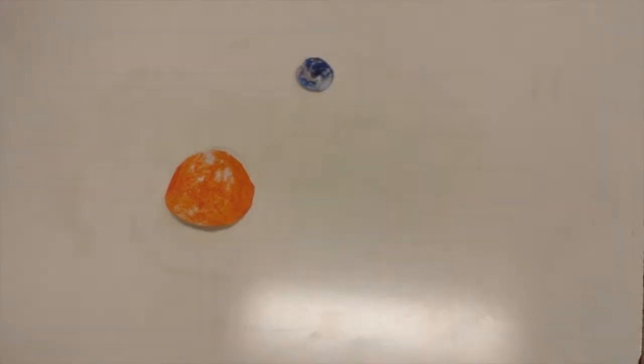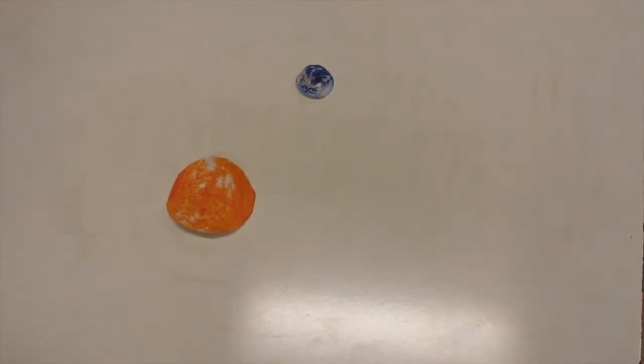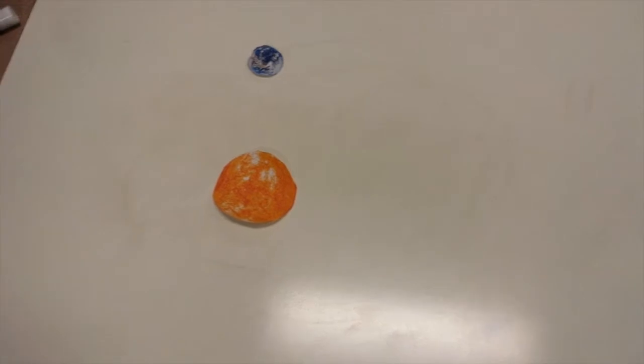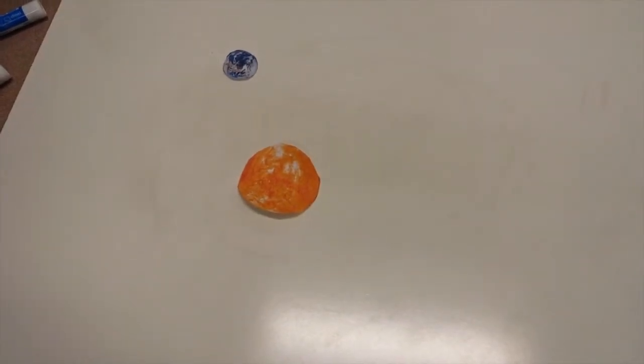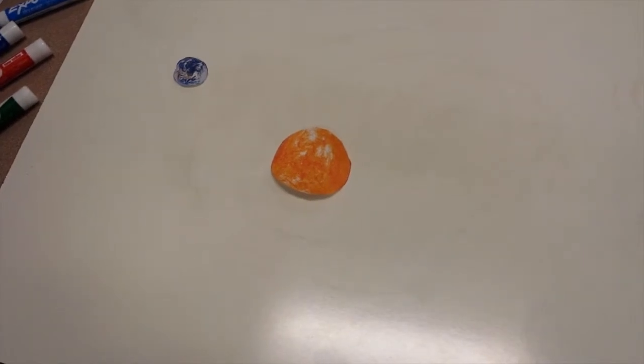And you can see how it's moving slowly, but it's still making progress.